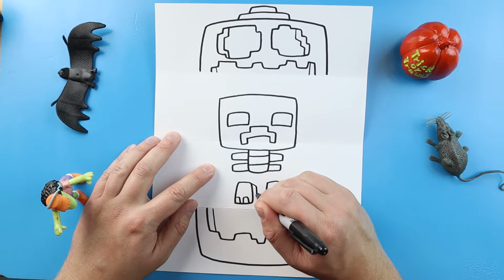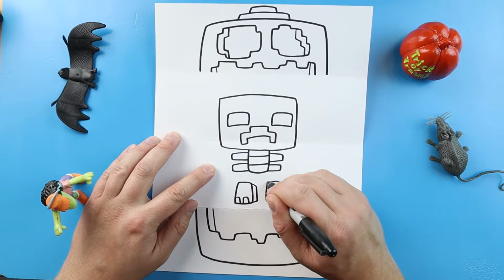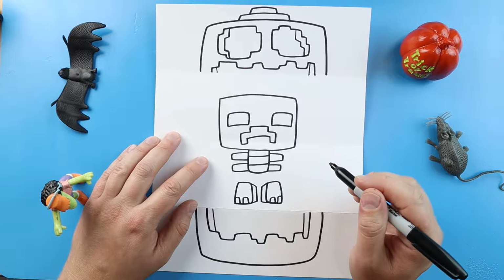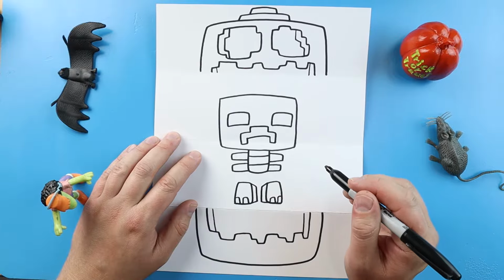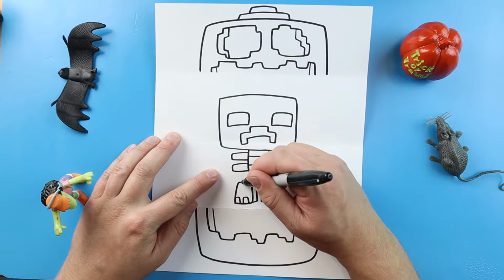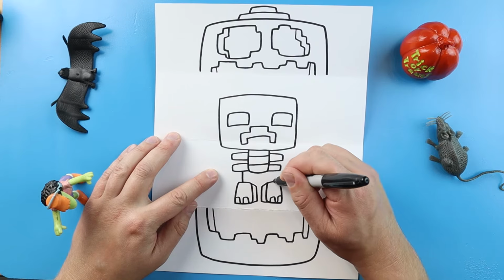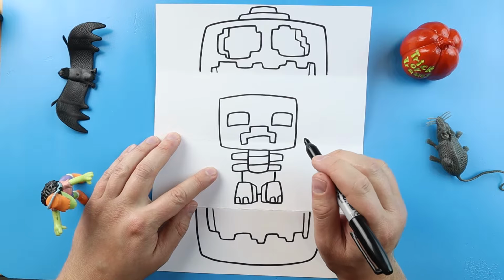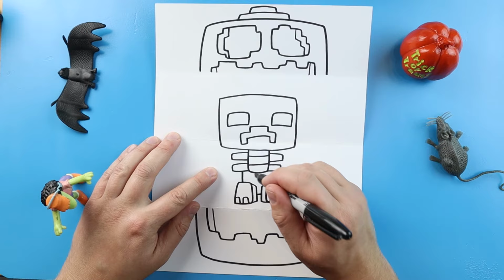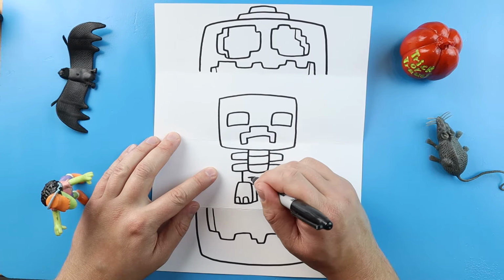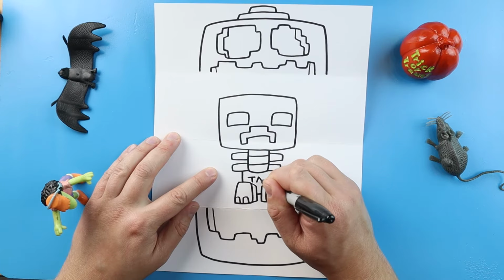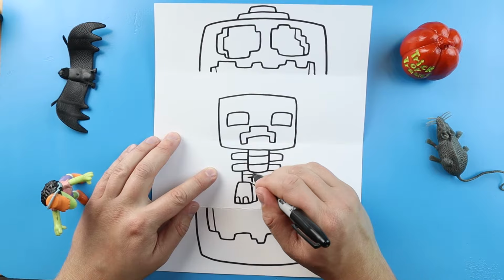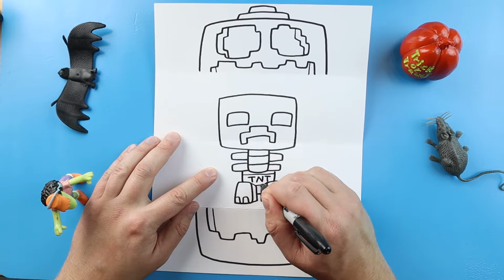Make a line that goes down, over, and like this, down, down farther, and then over. And then right inside of here, I'm going to make a line that comes up, a line that comes up here, and then a little line across. And then I'm just going to write TNT right here. And we'll make a little line across the top and the bottom.